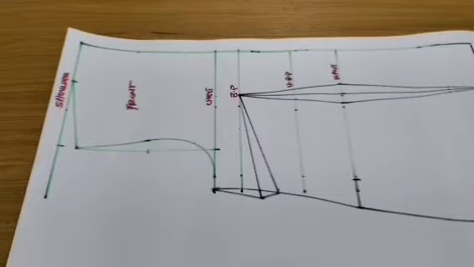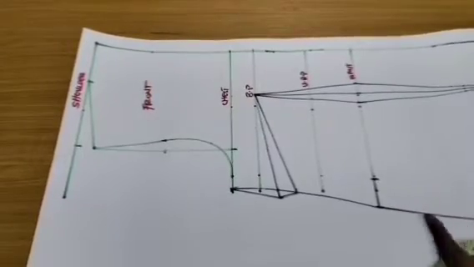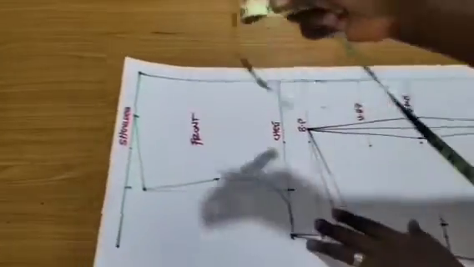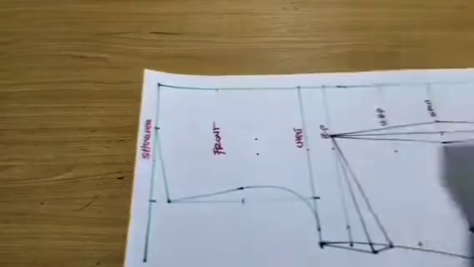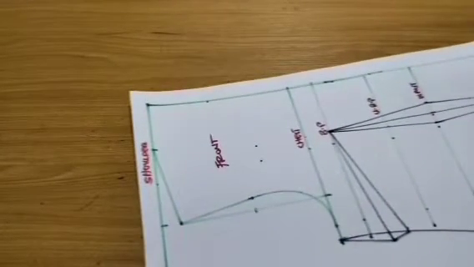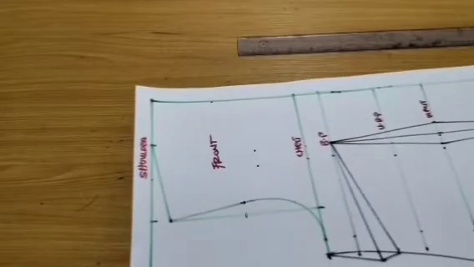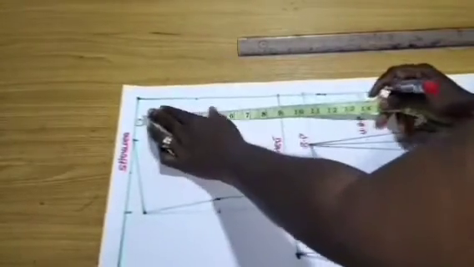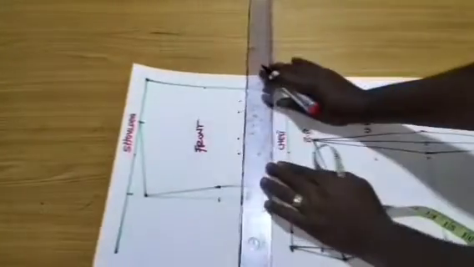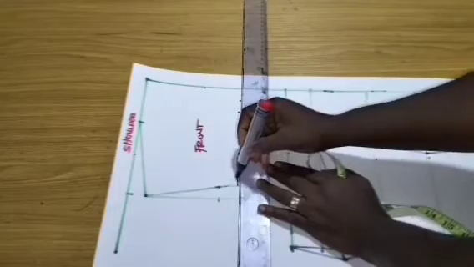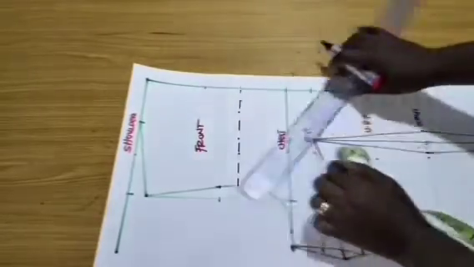So the first thing we are going to do is actually a princess dart, but it has a yoke. So first I'm going to mark out my yoke line at 6 inches. So at this 6 inches, I'm going to rule a line as my yoke line. So just take your yoke line as 6 inches. Then go ahead and highlight the yoke line. Okay.